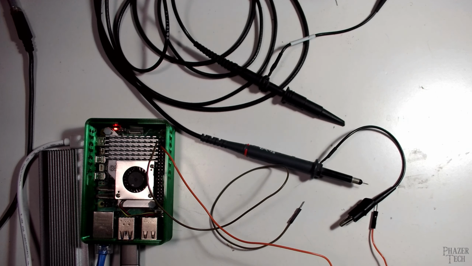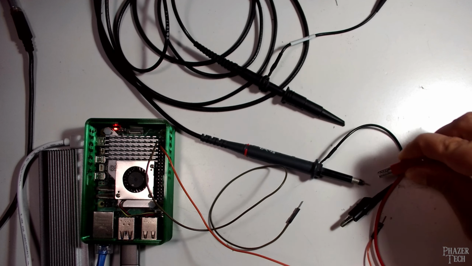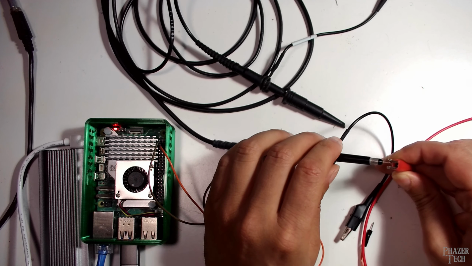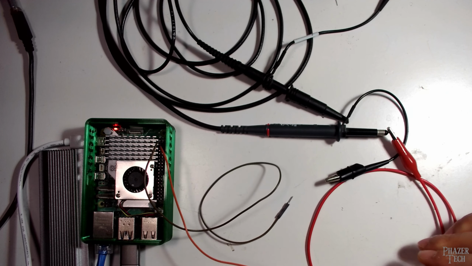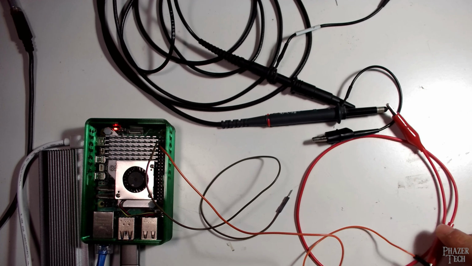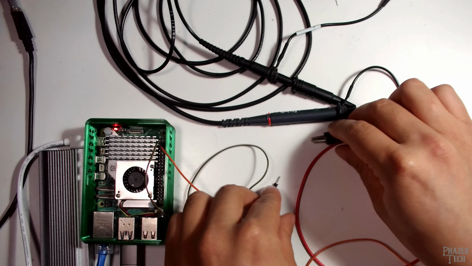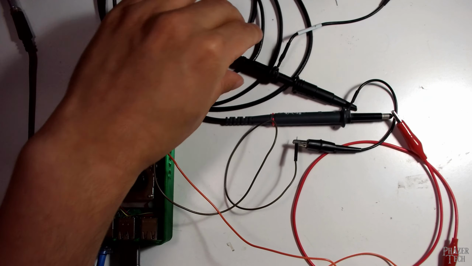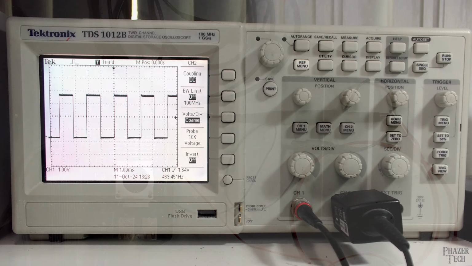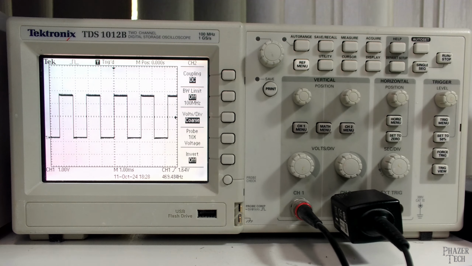So for this first example, I have a Raspberry Pi here that's outputting a square wave that's roughly 500 Hertz. So to connect it, I'm actually going to use this probe here, and I'm going to use this alligator clip on the tip here, and clip it onto the signal from the Pi. And then since the ground already has an alligator clip, I can just simply clip it directly onto the ground wire from the Pi. And as you can see on the scope, it is picking up the square wave perfectly. We didn't even need to do anything.